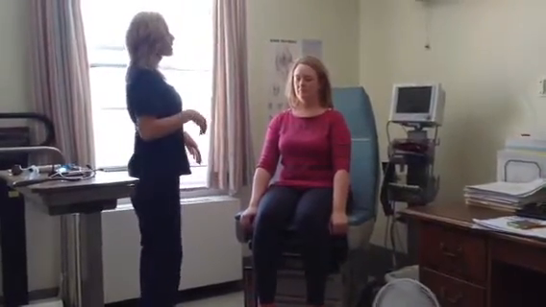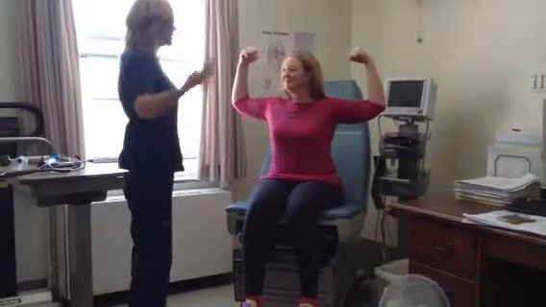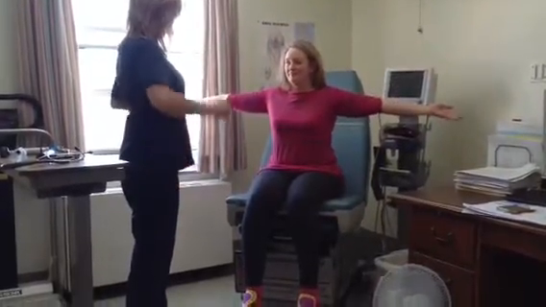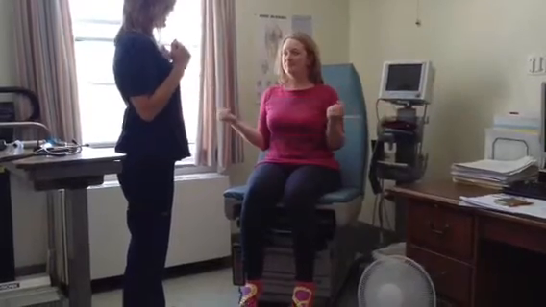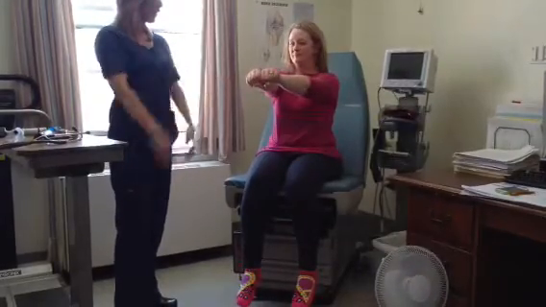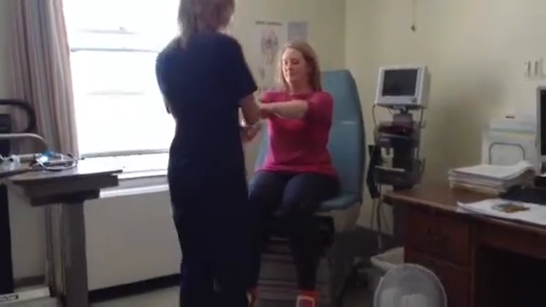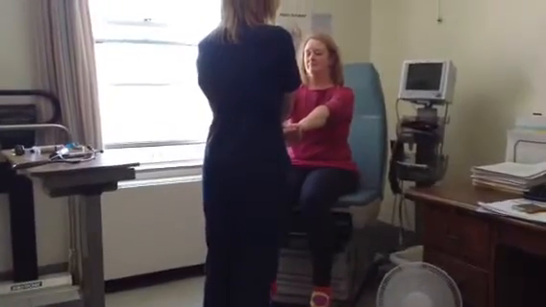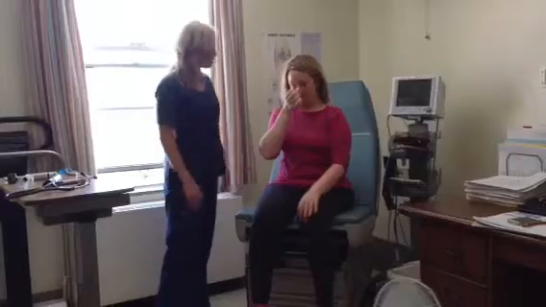I'm going to ask you to make a muscle like Popeye does with both arms, and then I'm going to ask you to extend them out. And then drop your arms to your side. And then extend your arms out for me, and then push them together. Okay. And then I can check the grips again at this time, and she has good grips. You can put your arms at your side now, Laura. She appears to have good range of motion and good strength to her upper extremities.